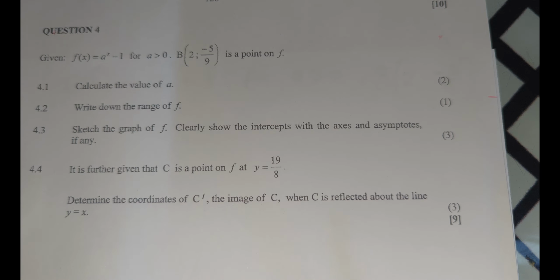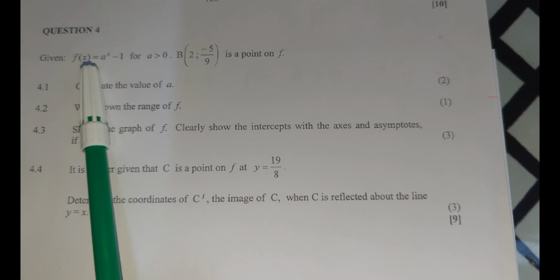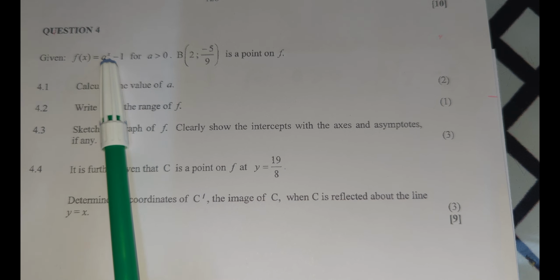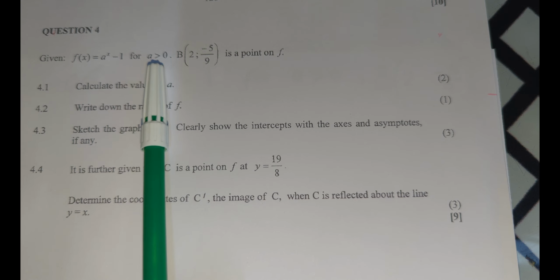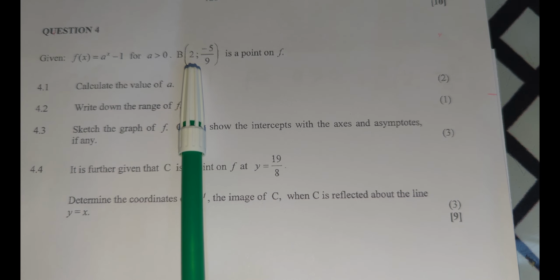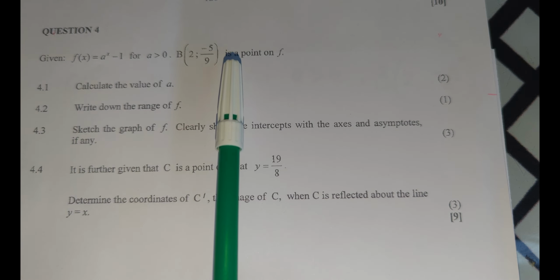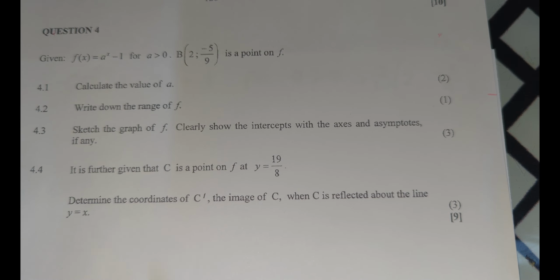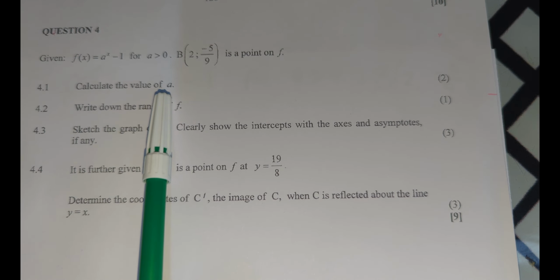Moving on to question number 4, where we are given a function f of x which is equal to a to the power x minus 1 for a bigger than 0, and we have a point B with coordinates 2 for x and minus 5 over 9 for y, being a point on the function f. The first question goes on to say, calculate the value of a.